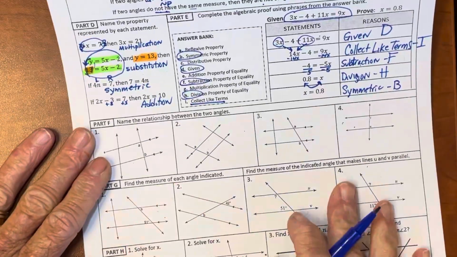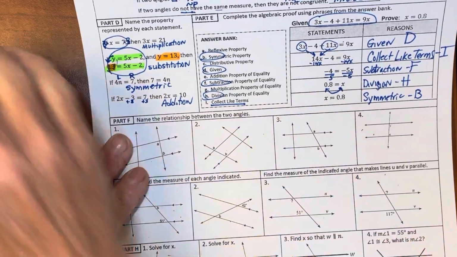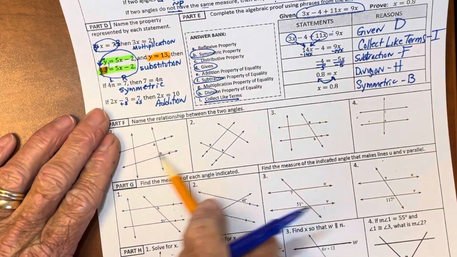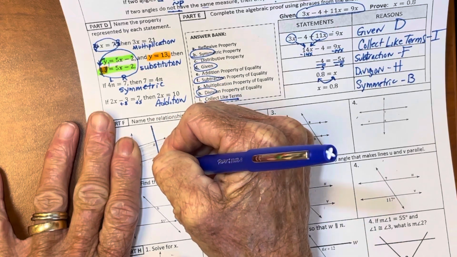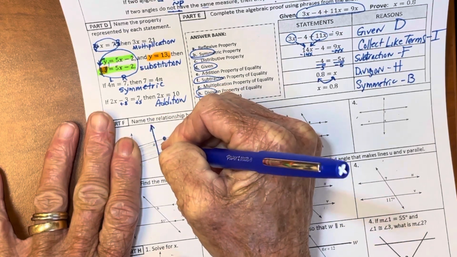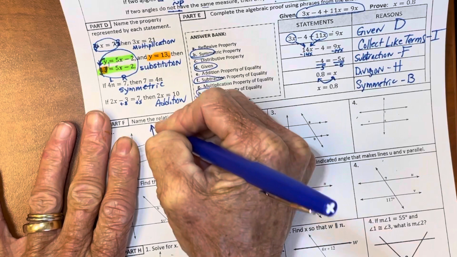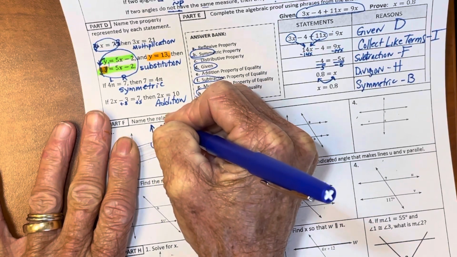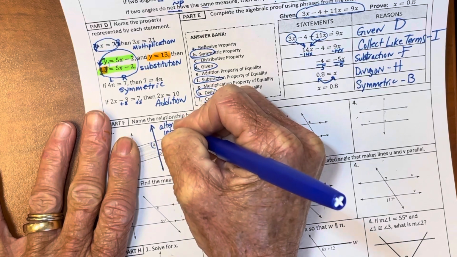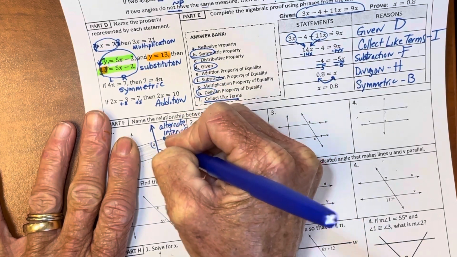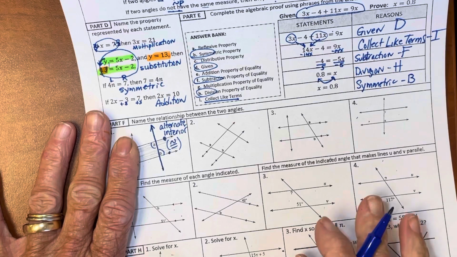Okay, and all the rest of these are going to be our angle relationships. So you can see that A and B are inside the lines. This is the transversal. The lines are parallel. These are alternate interior angles. And because the lines are parallel, I know they're congruent to each other.